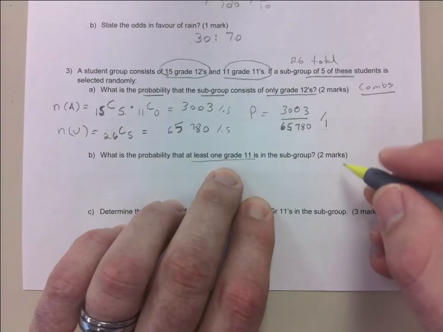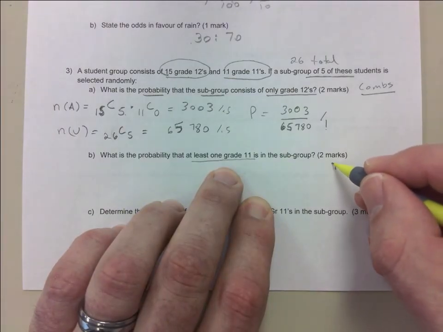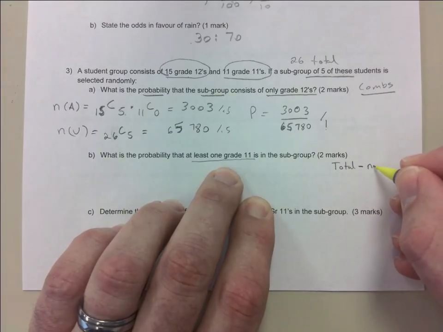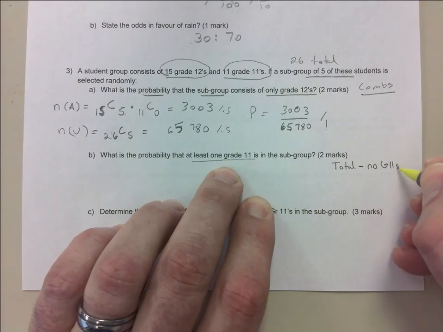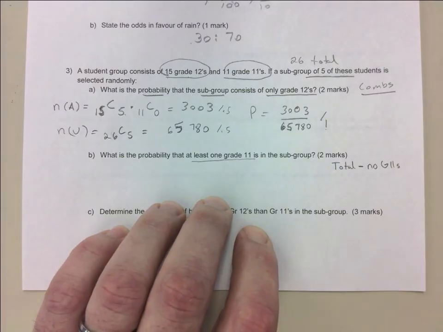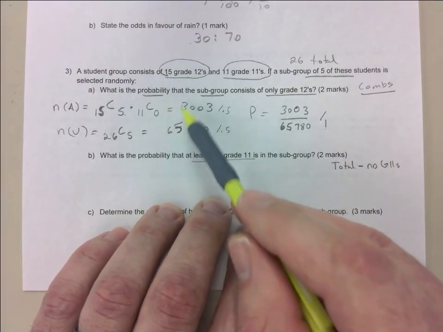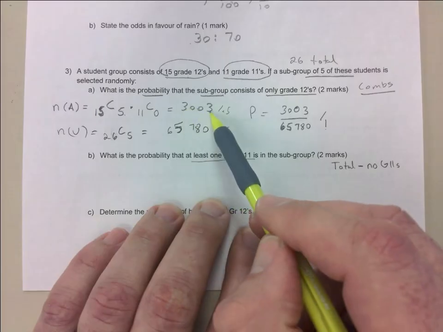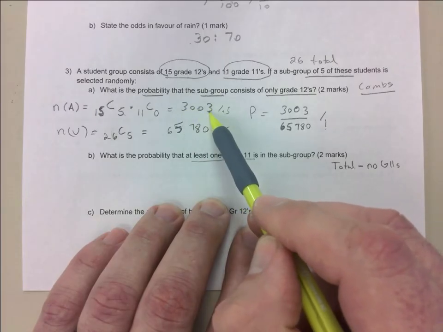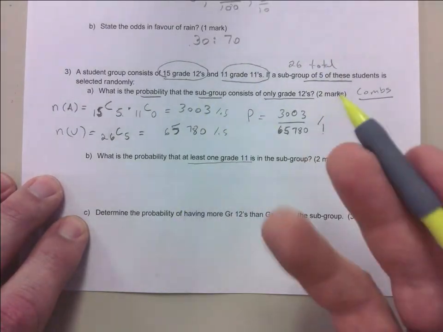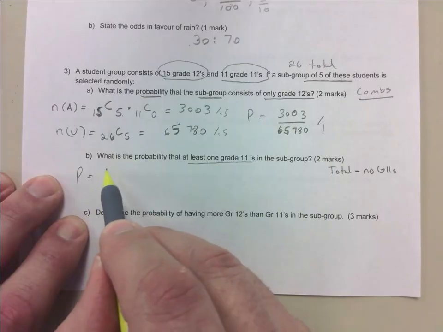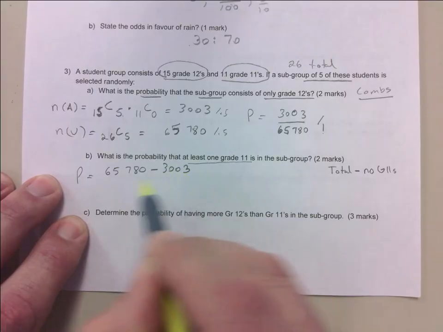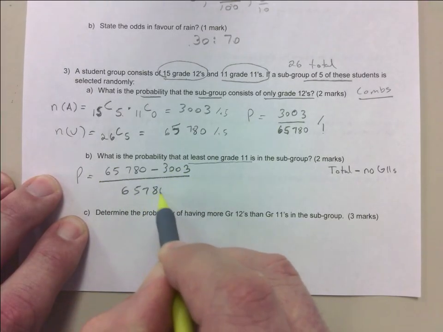So this is where you need to think of, I'm going to go total minus no grade 11s. What did we just find up here? If you have only grade 12s, that means that this also represents no grade 11s, correct? Okay, so we could do one of 2 things. The probability could be 65,780 minus the 3,003 over 65,780.